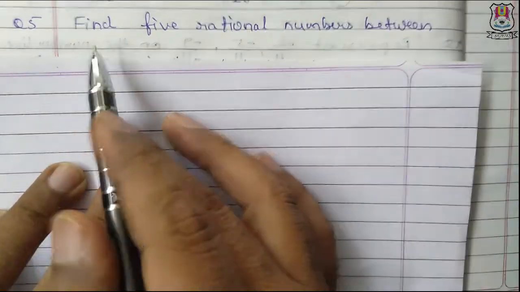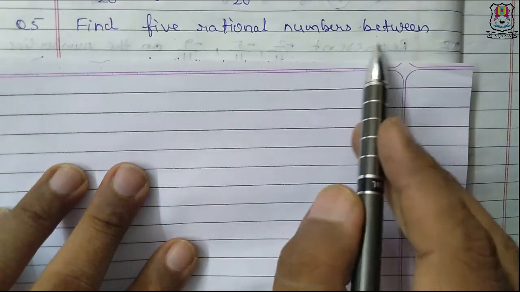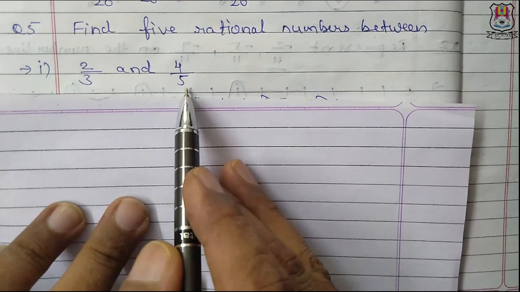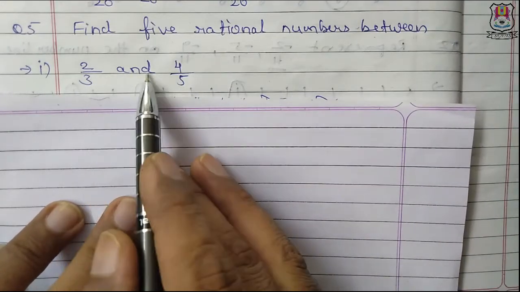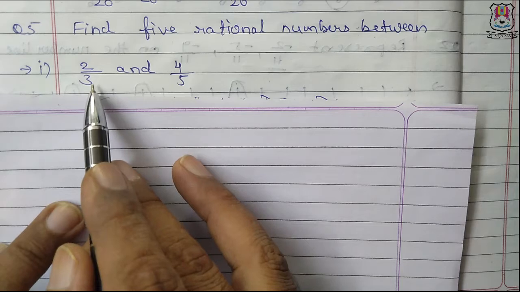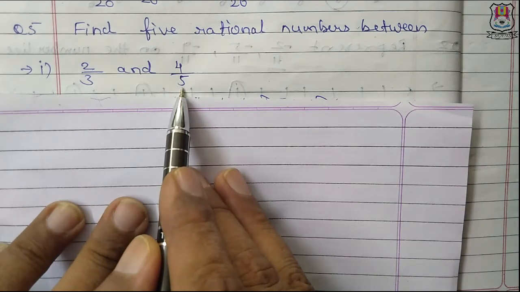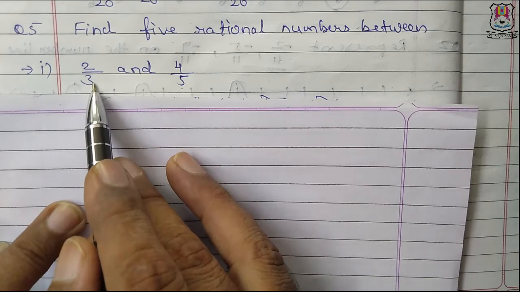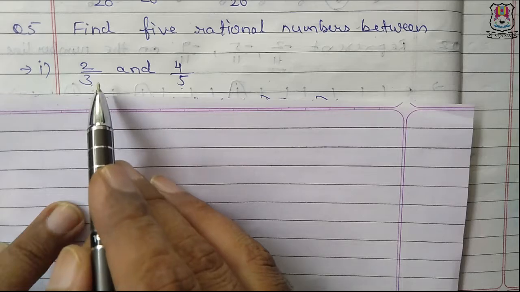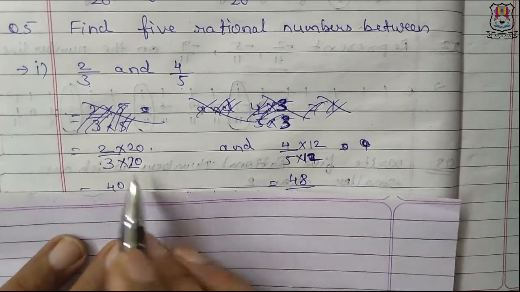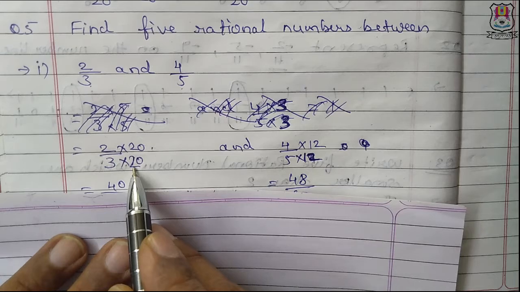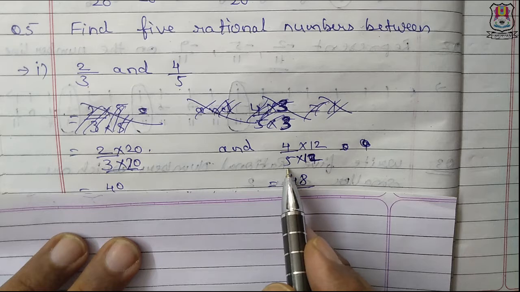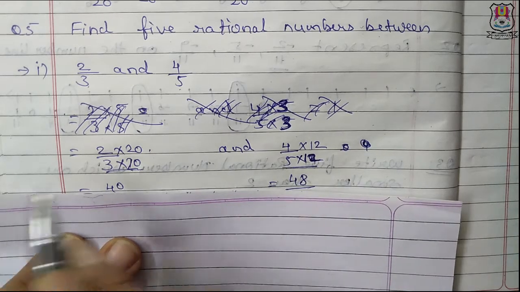The next question is again the same, but here we have to find 5 rational numbers between 2 upon 3 and 4 upon 5. So we have to find 5 rational numbers in between. Now what you will do? You will make the denominator the same by multiplying with a number. You can take any number to make the denominator the same. It's not compulsory; I have taken 20 over here, so you will take 20. You can take 40 also. You can make the denominator the same by taking any number.